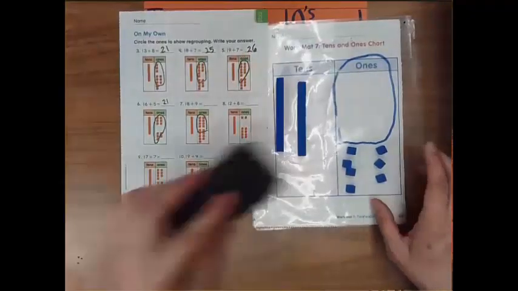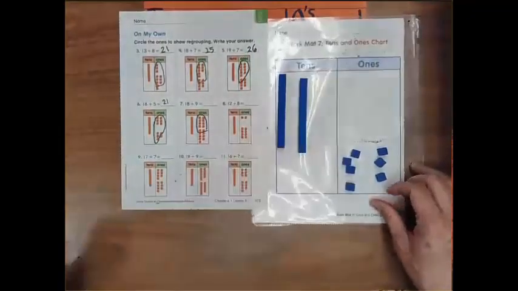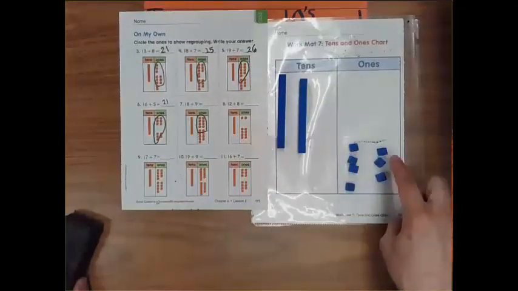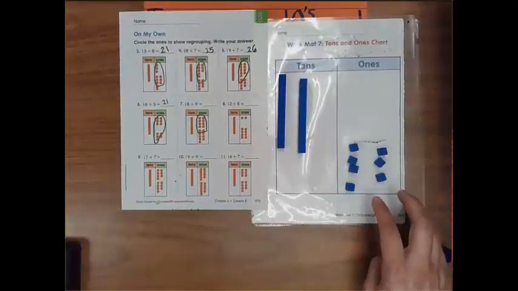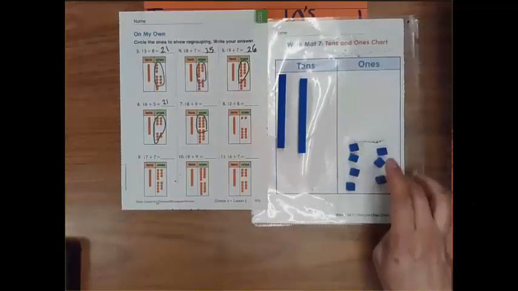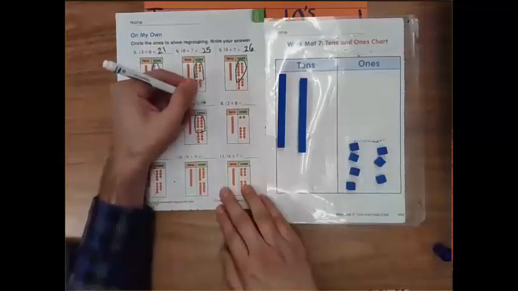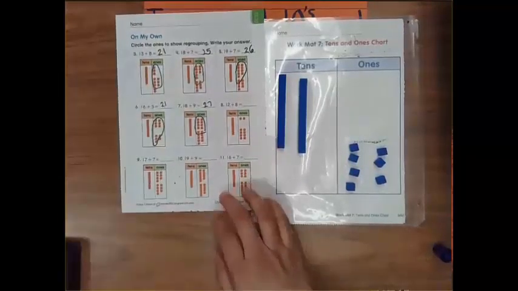Okay, so now what do we have? Well, let's see, we have 2 tens, and then we have 1, 2, 3, 4, 5, 6, 7 ones. So 2 tens, 7 ones makes 27.